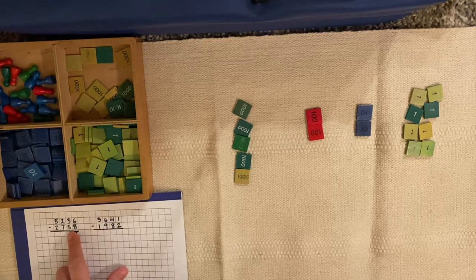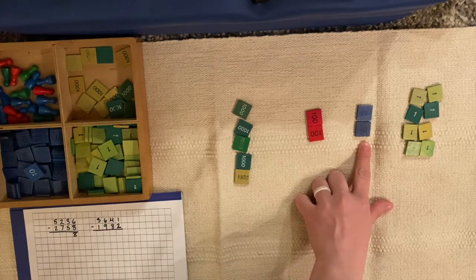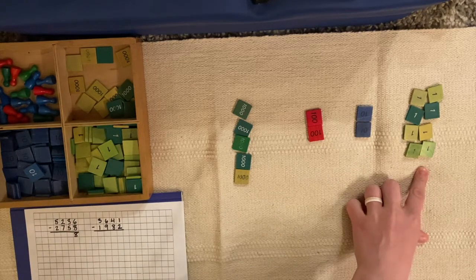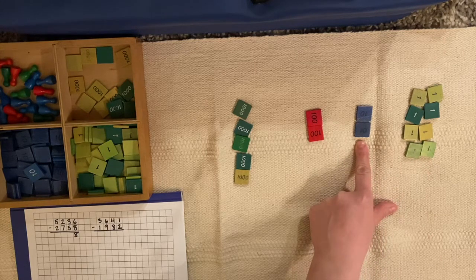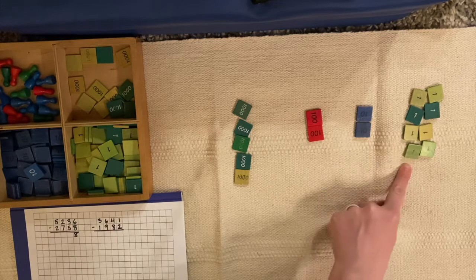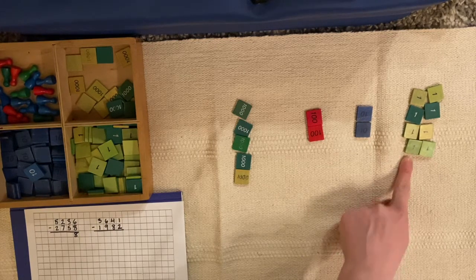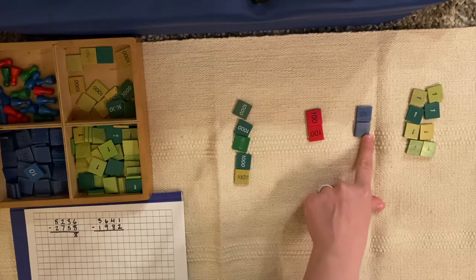Our subtrahend says that we need to take 5 tens away. We only have 2. We started with 3, right? But we gave a 10 to our units. So that's right. So we have to get more 10s. So where can we get more 10s? We can't get them from here because these are smaller than 10s, right? Yeah. We need more 10s.